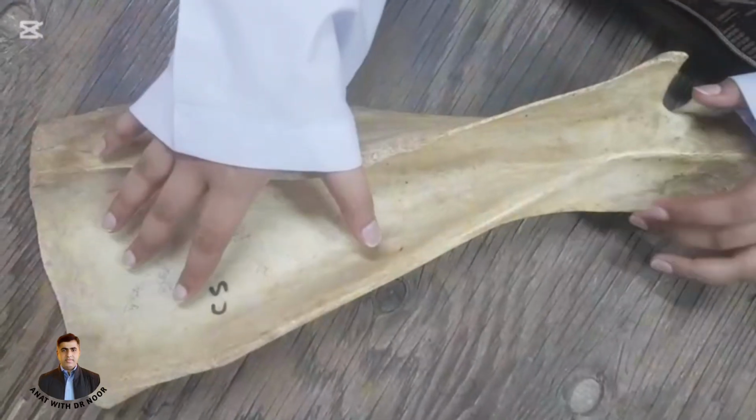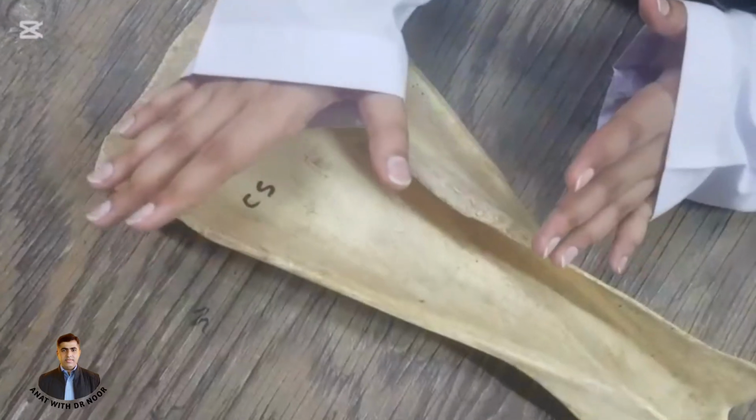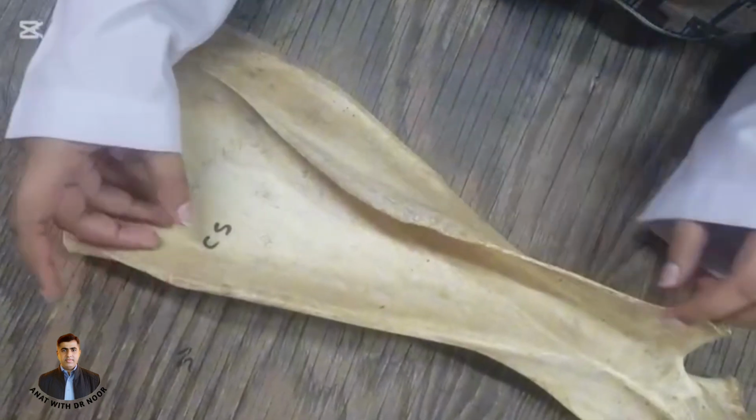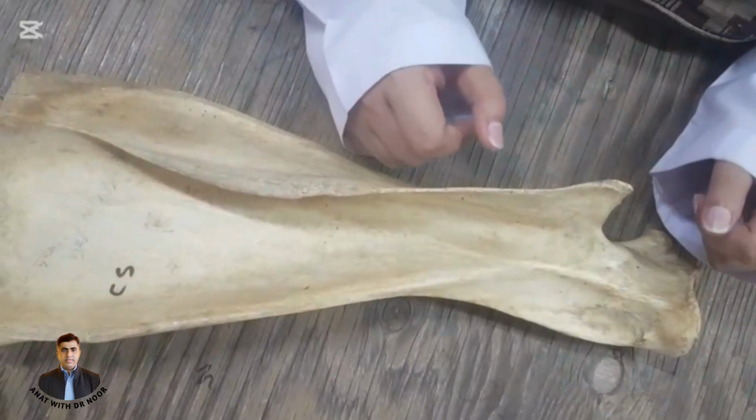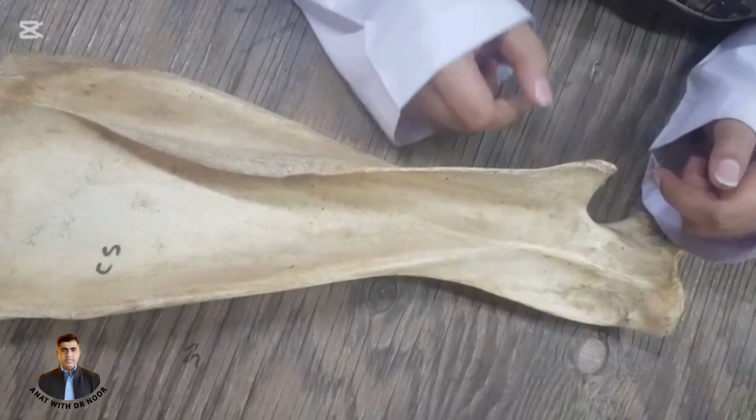Now the infraspinatus fossa. Originating from the infraspinatus fossa, the muscle inserts on the greater tubercle of the humerus. It acts as a stabilizer of the shoulder and allows for lateral rotation.